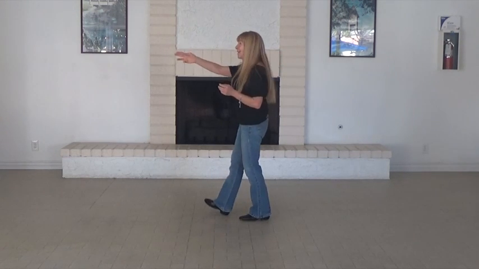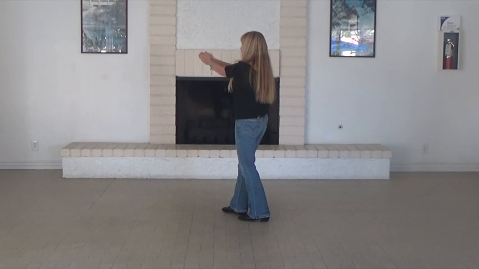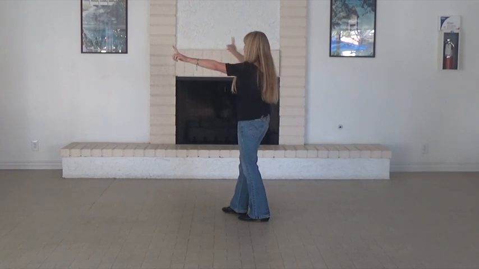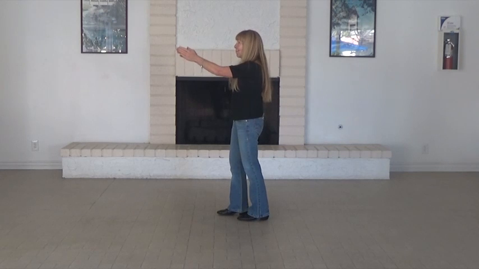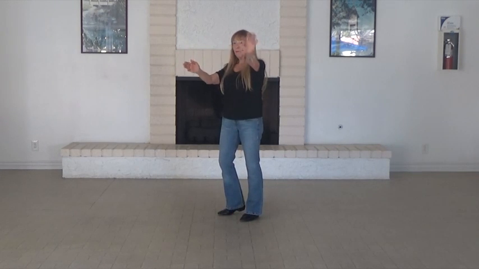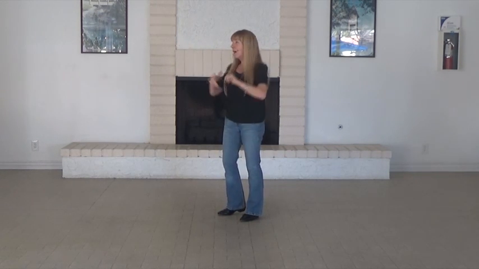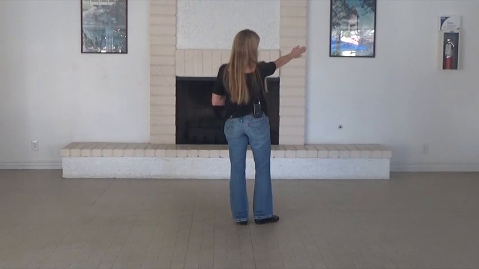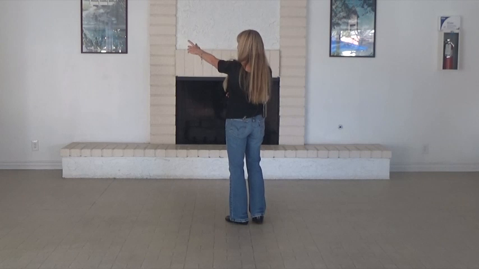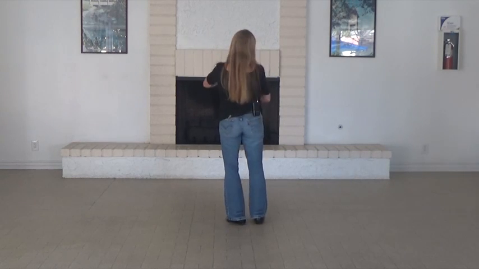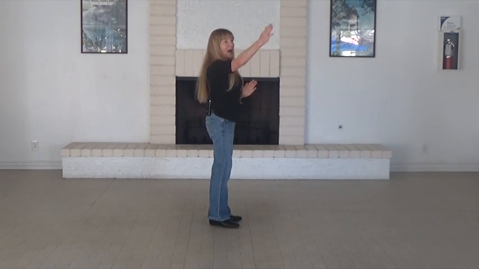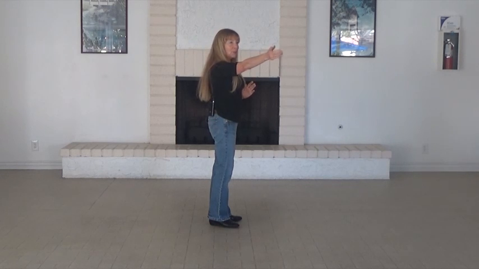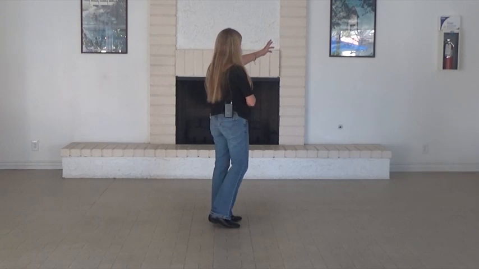When I go to the 3 o'clock wall, I have a right diagonal, which is halfway between the 3 o'clock and the 6 o'clock wall. My left diagonal is halfway between 12 o'clock and 3 o'clock. When I'm facing the 6 o'clock, I have a right diagonal between 6 and 9, and I have a left diagonal between 3 and 6. When I face 9, I have my right diagonal between 12 and 9, and my left diagonal between 6 and 9.